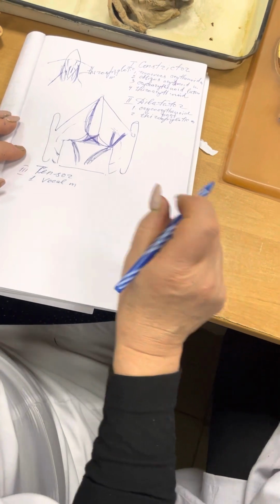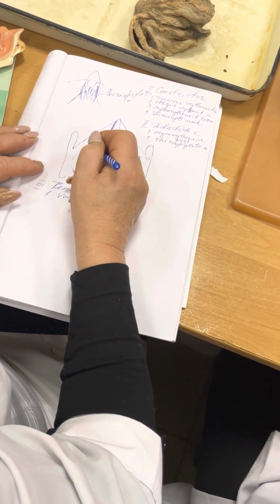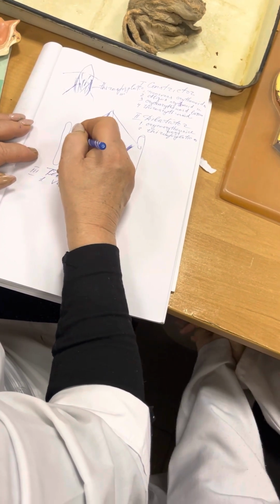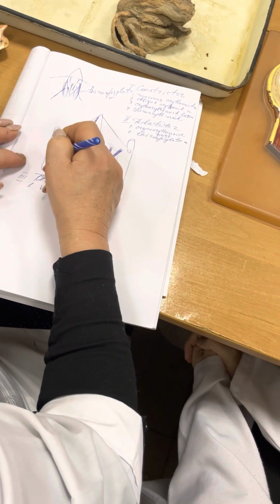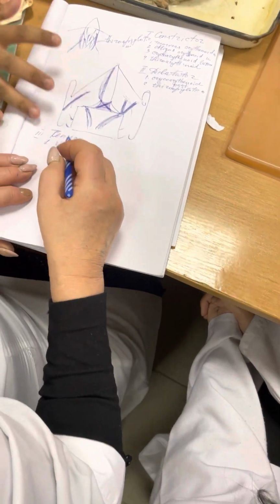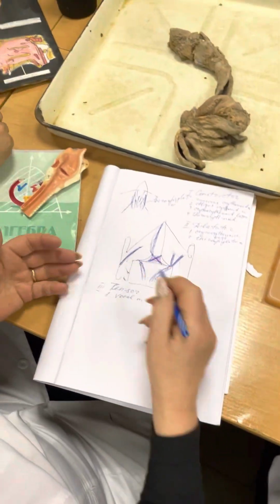And another muscle. From here, this is the fixed point, on the lateral anterior side of the cricoid ring the muscle will begin and will come to the posterior margin of the thyroid cartilage. Look, please here. To the free margin down the thyroid cartilage, to its internal side.